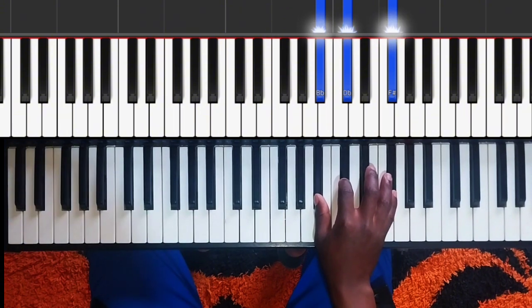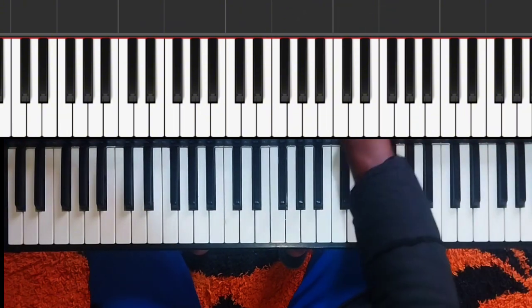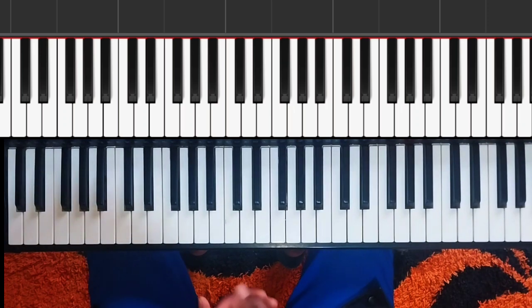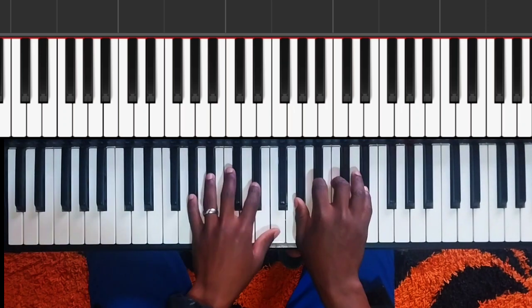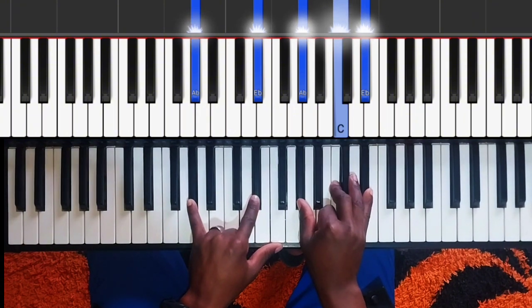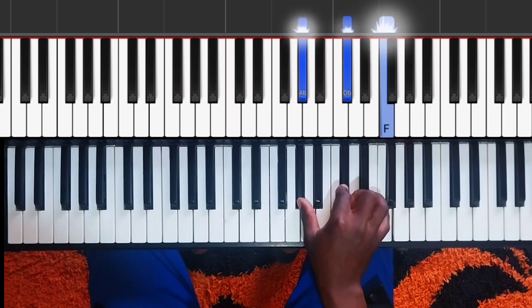Okay, so I'm not that good with the key of F sharp, but that's how we play. That's all. Okay, so we're gonna move to the key of G sharp, which is this one. Okay, so on the key of G sharp, it starts right here on C sharp major second inversion.